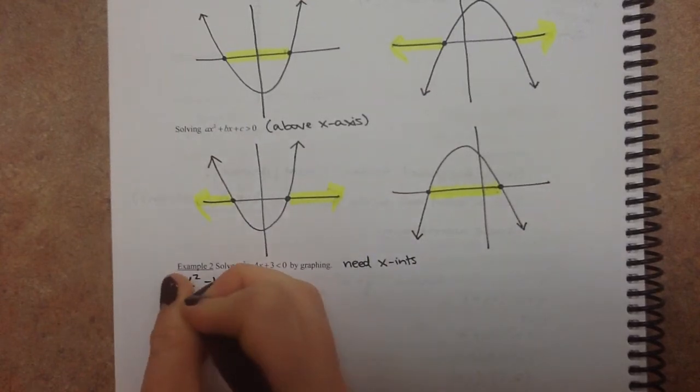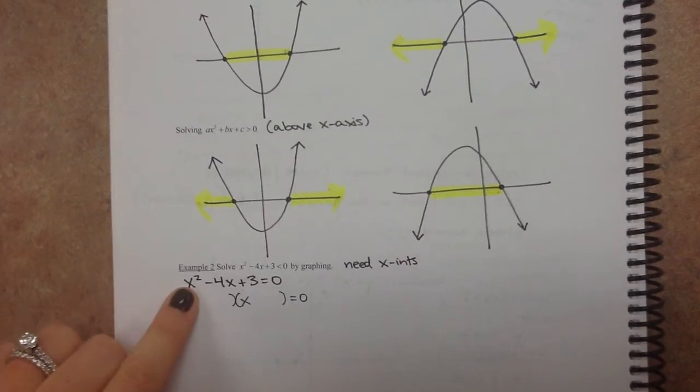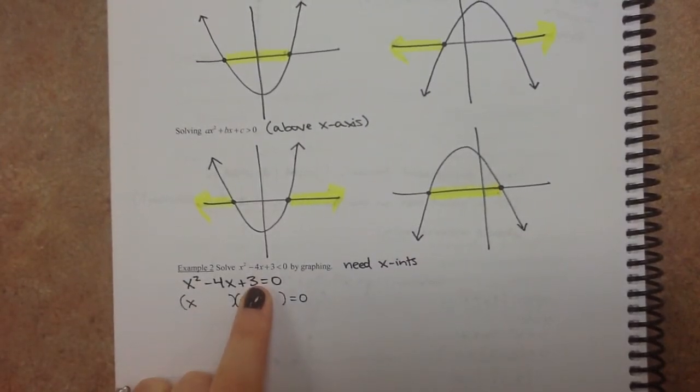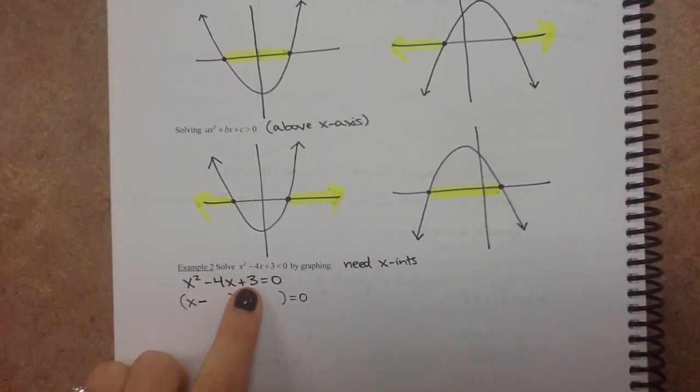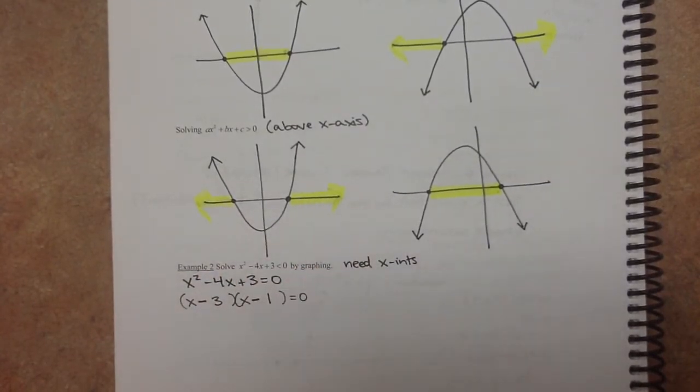Okay, so let's see if it factors. We can start with x and x, because we know that'll give us our x squared here. And then these two numbers have to multiply to 3 and add to -4. That means they're both going to be negative, first of all. Two negatives multiply to a positive and add to a negative. And it's going to end up being 3 and 1.